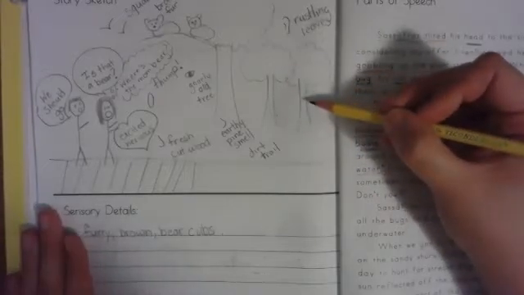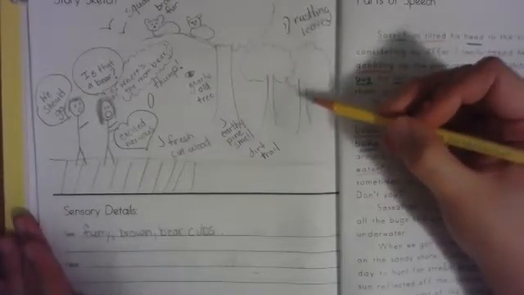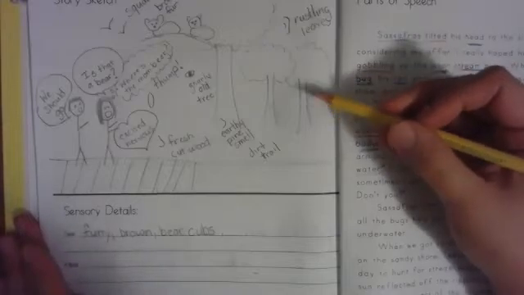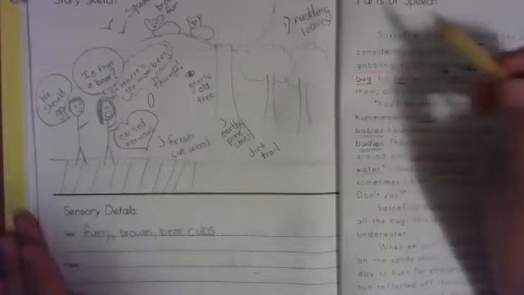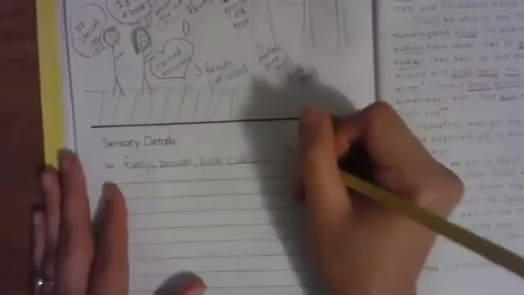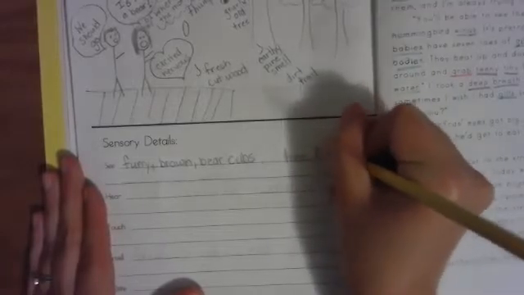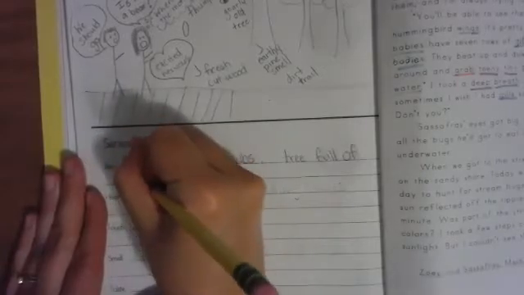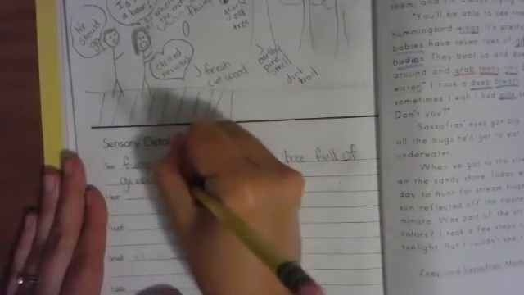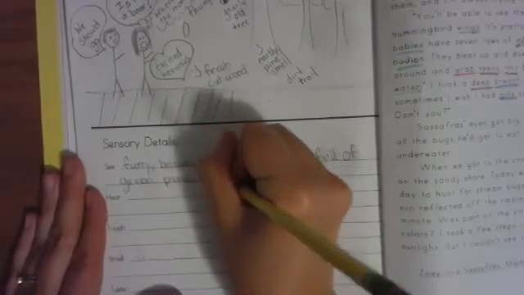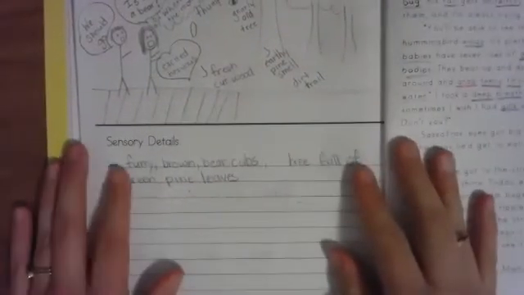What about the trees? I didn't really describe them in my story. I think they were like pine trees. And I remember thinking how they were really full of green pine leaves. So I think I want to write that too. I'm going to say trees full of green pine leaves. Okay. I think I have really challenged myself to think of the things that I can see in my story.